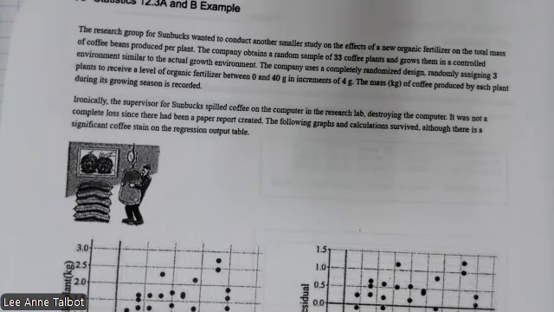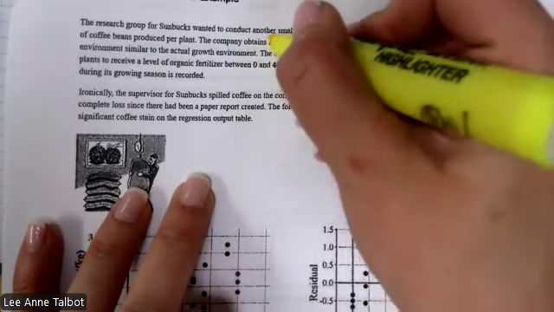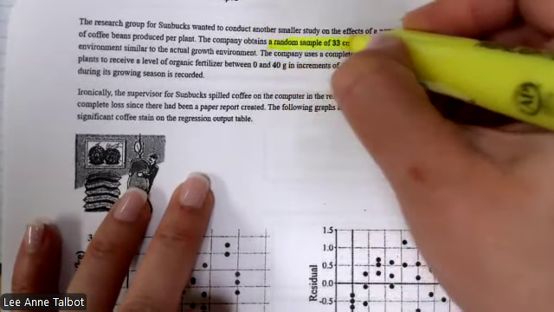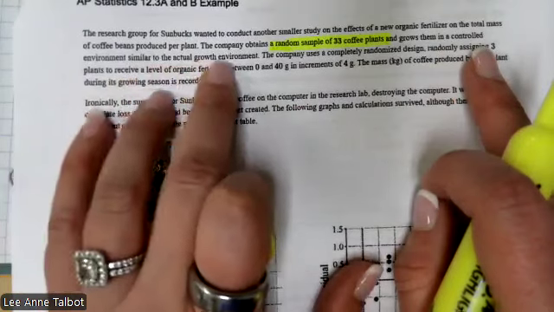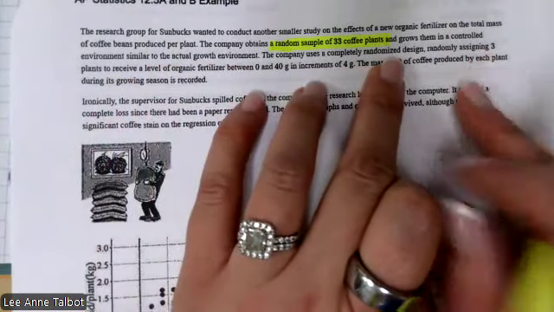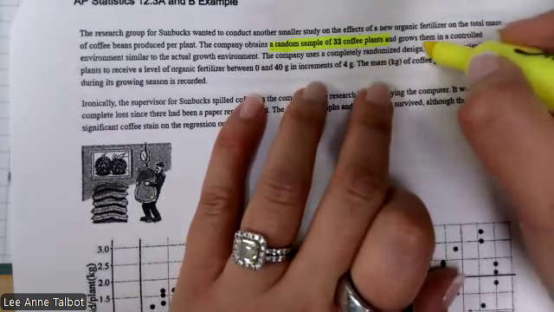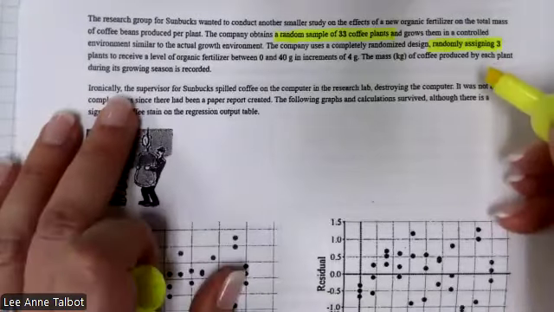Okay. 33 coffee plants, random sample. We know we need that. 33 coffee plants. And grows them in a controlled environment similar to the actual growth environment. The company uses a completely randomized design, randomly assigning. Look, there's random sample and random assignment.